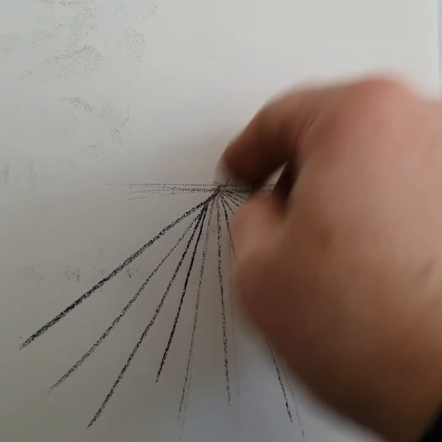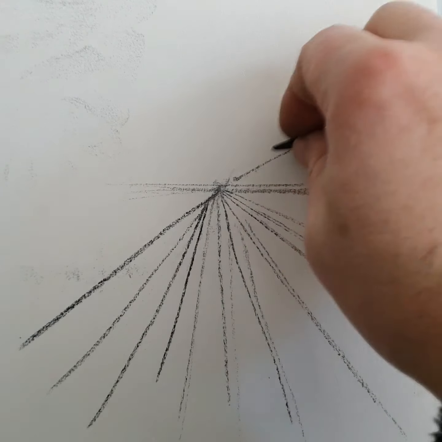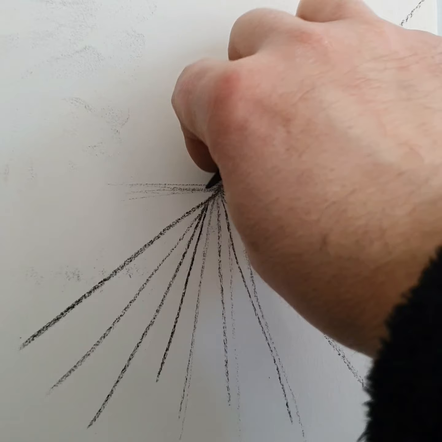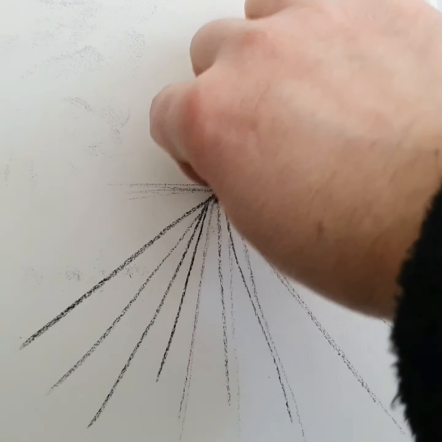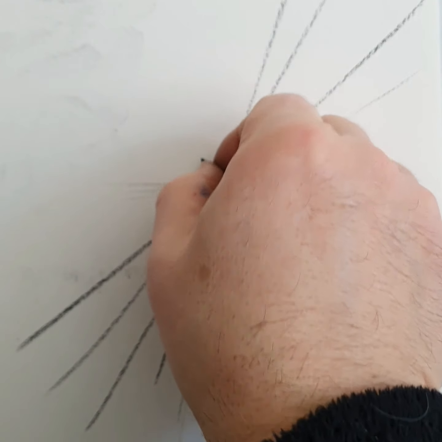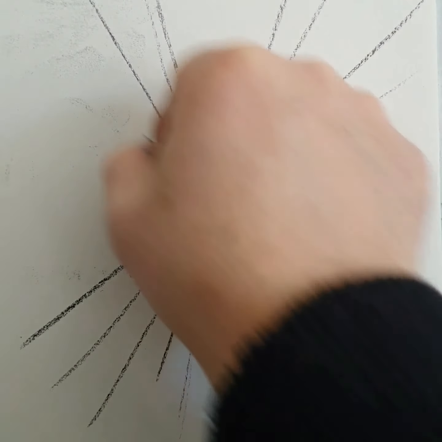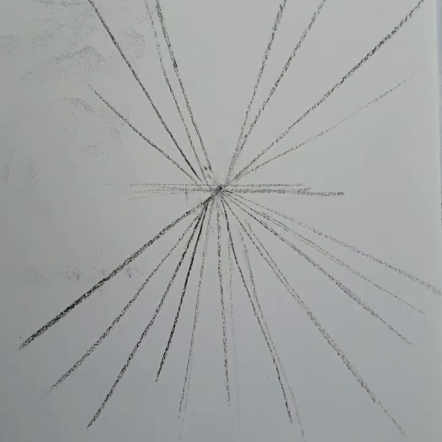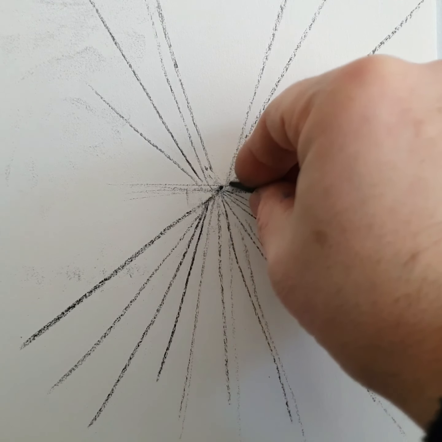And those are lines which are coming towards us and now moving away from us. And the same here. And that's the vanishing point.